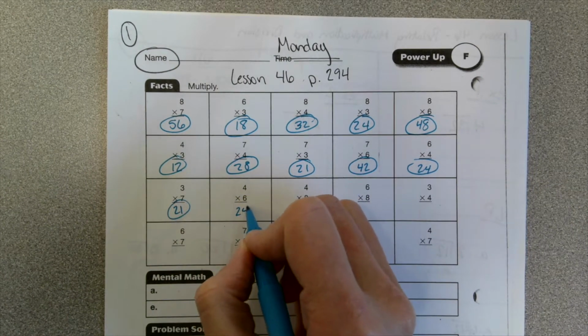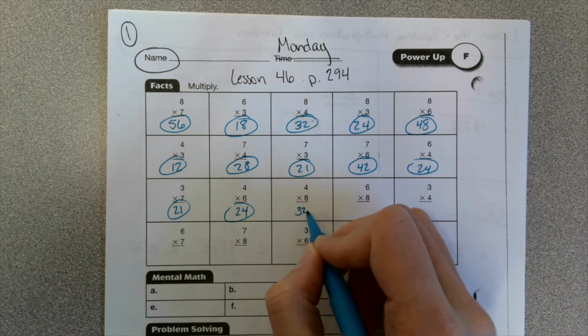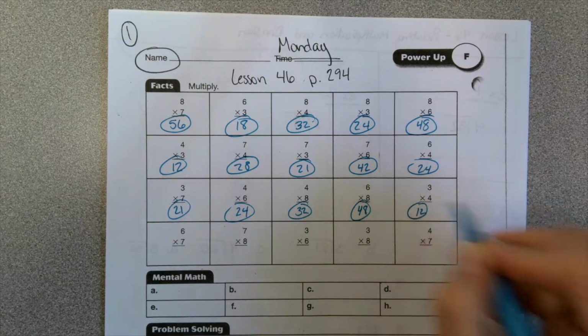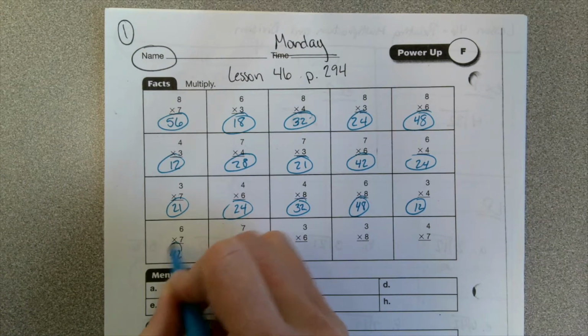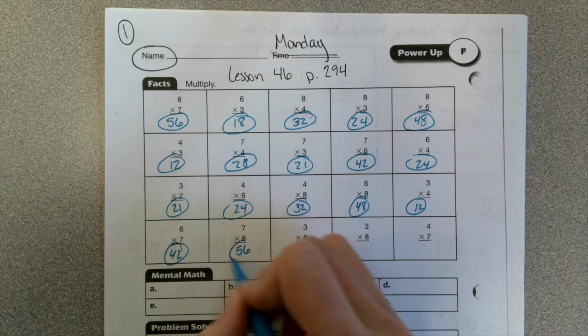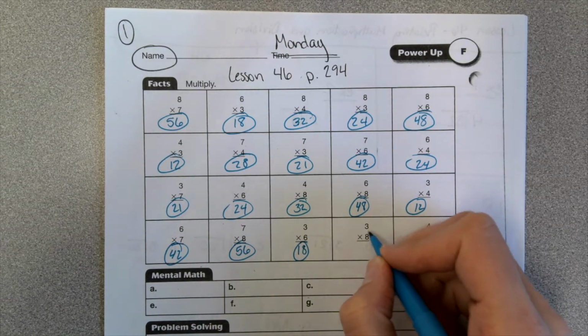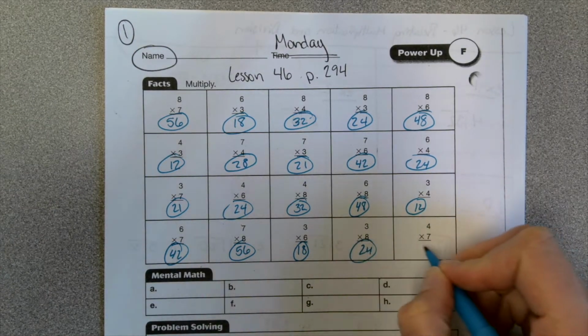4 times 6 is 24. 4 times 8 is 32. 6 times 8 is 48. 3 times 4 is 12. 6 times 7 is 42. 7 times 8 is 56. 3 times 6 is 18. 3 times 8 is 24. 4 times 7 is 28.